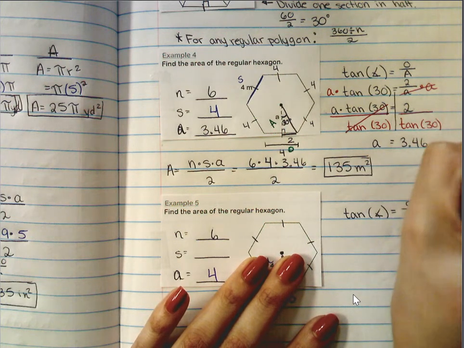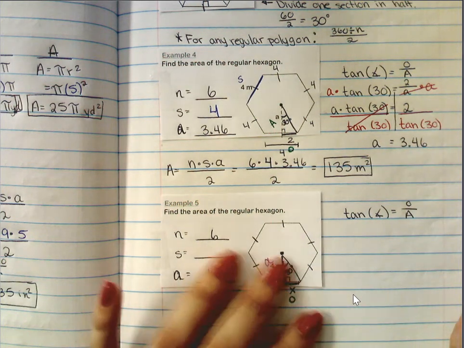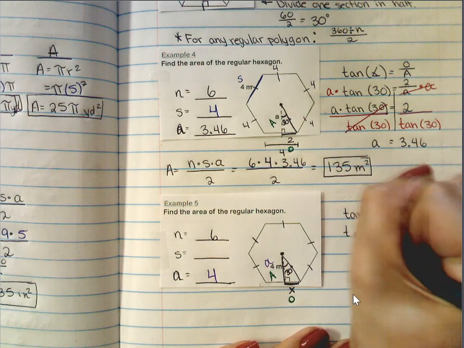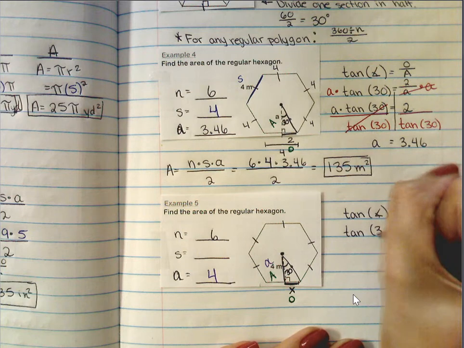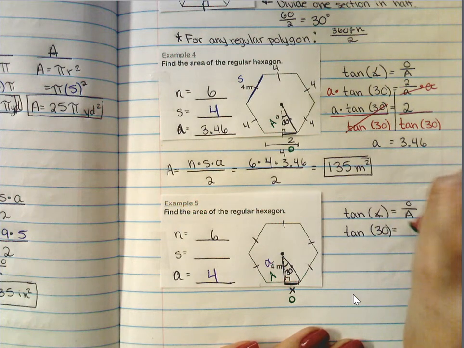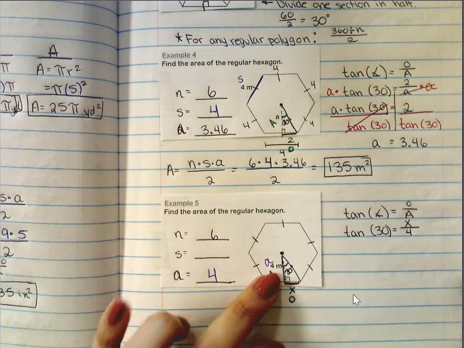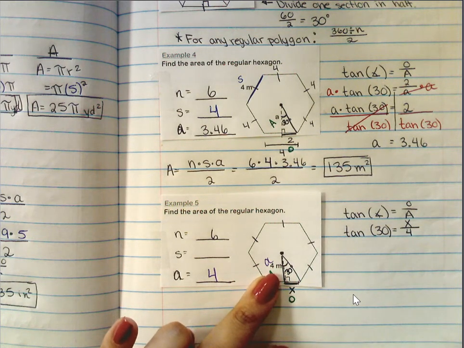So the formula is the same, and I'm going to plug in the information that I know. Tangent of 30 degrees equals opposite, which is x, over my adjacent, which is the 4. Okay, same process that I did in example 4.